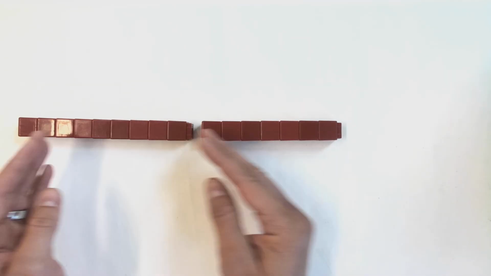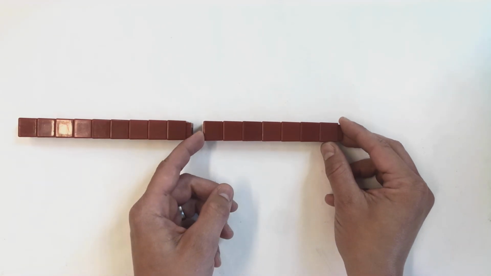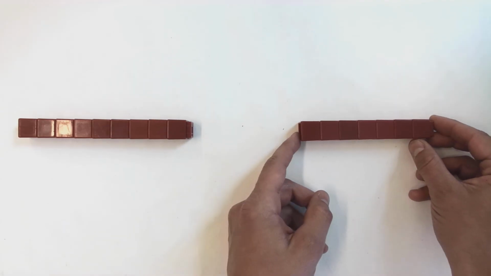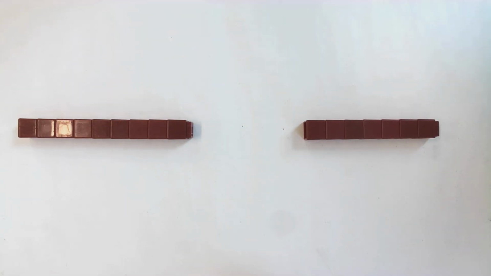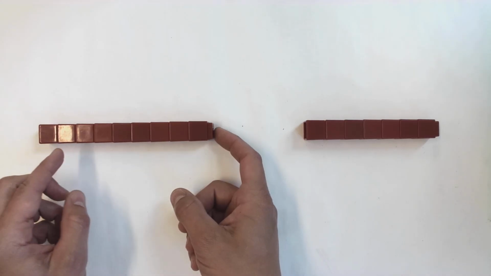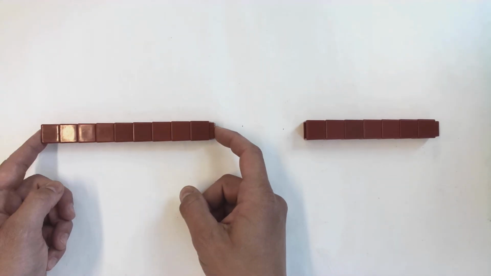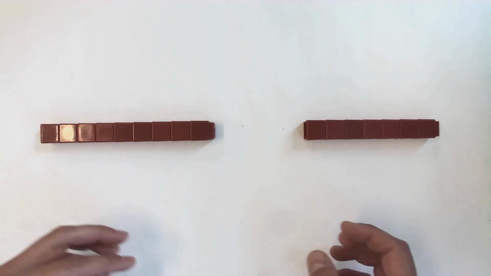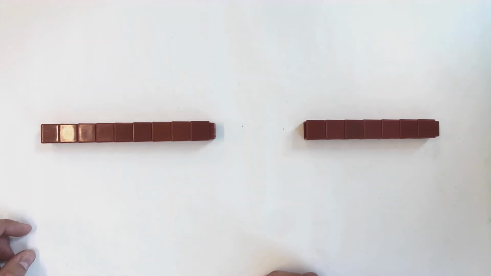Okay, so I had that original length of 16. I subtracted or took 7 away, so then I'm looking at what is the length of what I have remaining. Right, so I have a length of 9. Okay, so 16 minus 7 leaves us with that length of 9. Okay. So the connecting cubes, that was our concrete model.